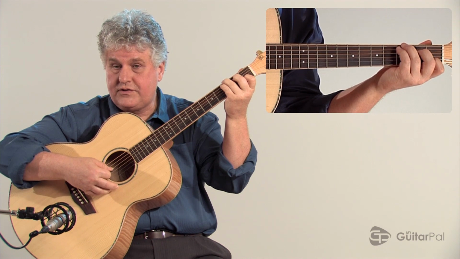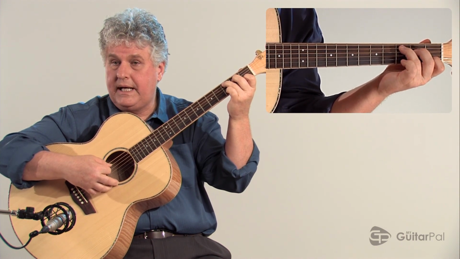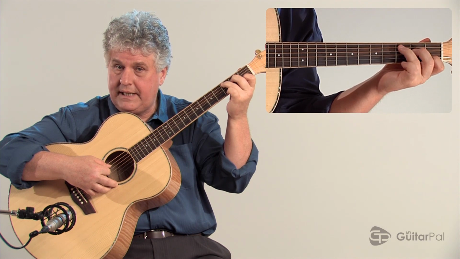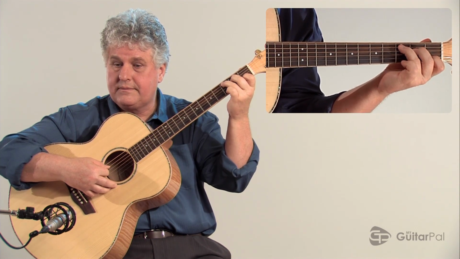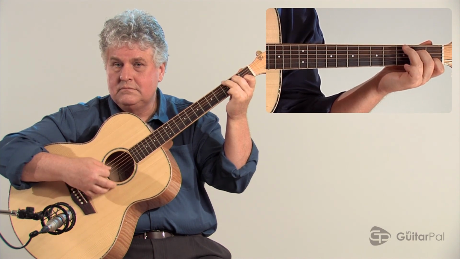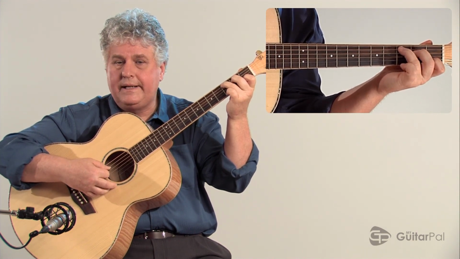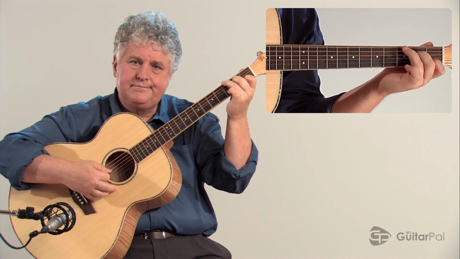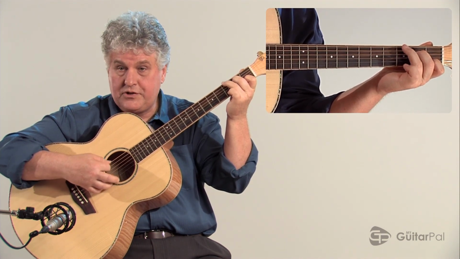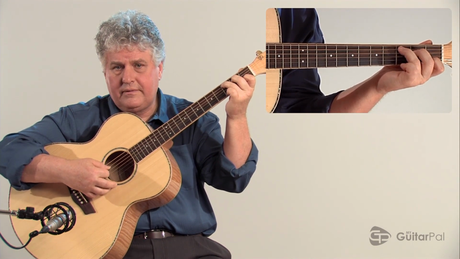So let's first of all look at alternating bass root 5 with this alternating bass in the lowest voice, right? Same as the root strum idea, except now we're alternating between a root and the fifth.